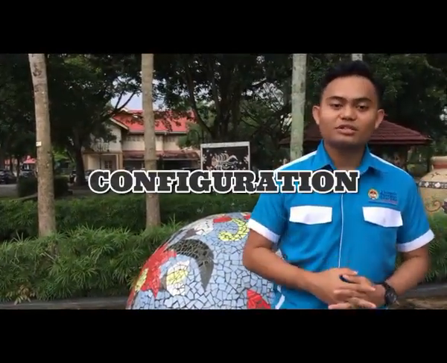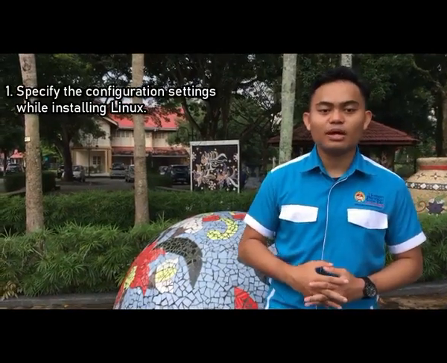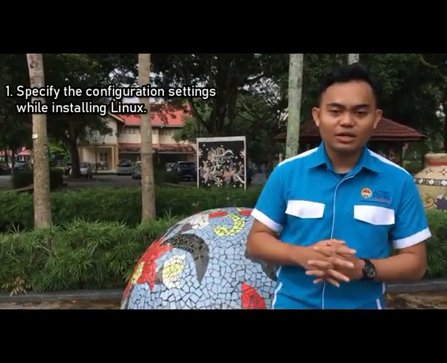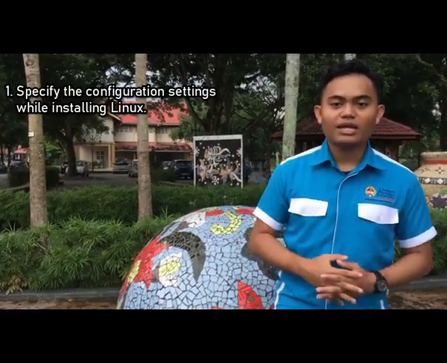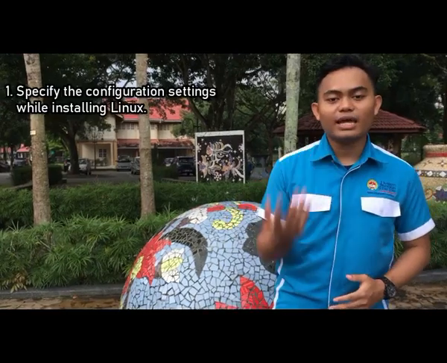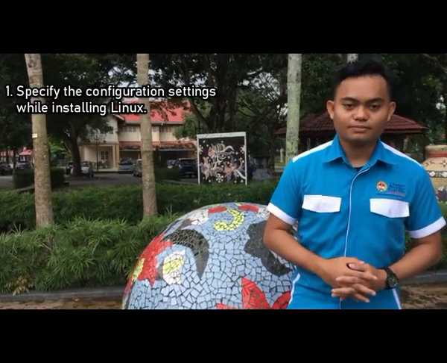So the configuration settings for remote iSCSI devices vary by manufacturer. To connect a Linux computer to the remote iSCSI device, you must specify the configuration settings while installing Linux. This means that you must understand the configuration settings used by your iSCSI device, which is name, authentication information, etc., and ensure that your computer has an iSCSI compliant network card before starting the installation process.